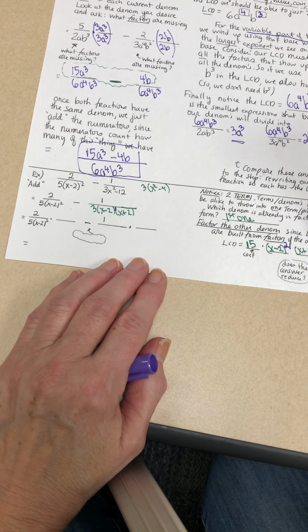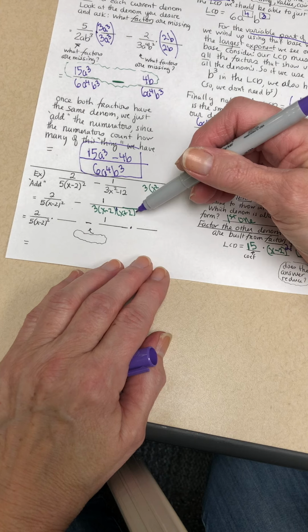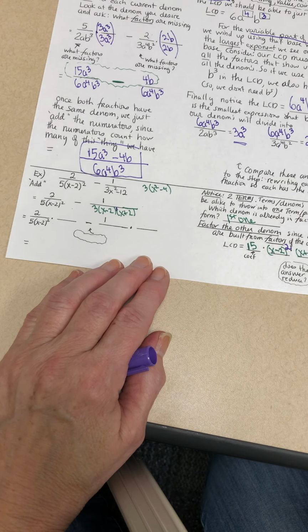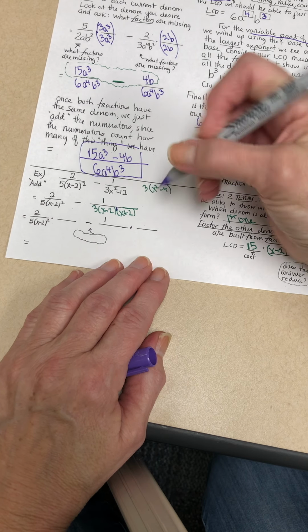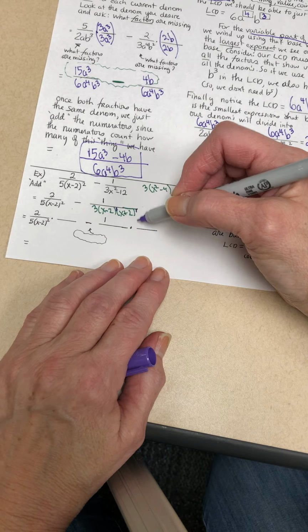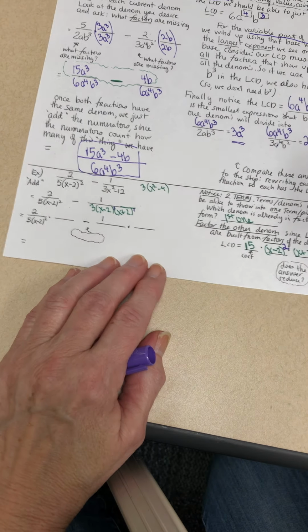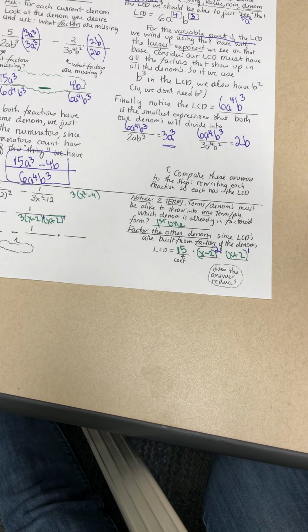Then the x plus 2 only shows up in this denominator. And it shows up as x plus 2 to the first. Since that's the only way x plus 2 shows up in either denominator, that's how we take it in the LCD, as x plus 2 to the first. So that mess is my LCD.